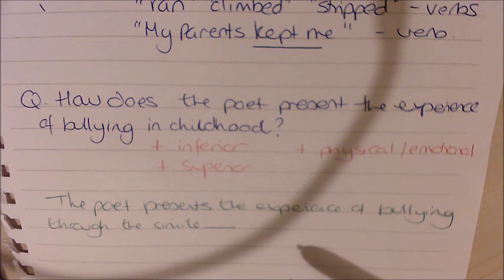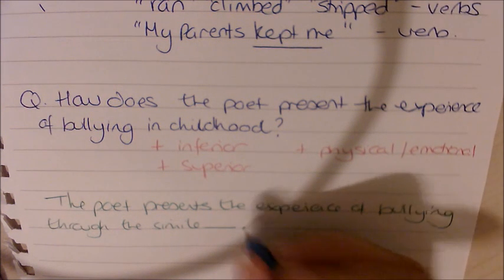The poet presents the experience of bullying through the simile, and then put the quote and then do your analysis of that simile. We'll look at writing a comprehensive response to the poem in tomorrow's lesson or in your next lesson. Okay, thank you, Year 10.